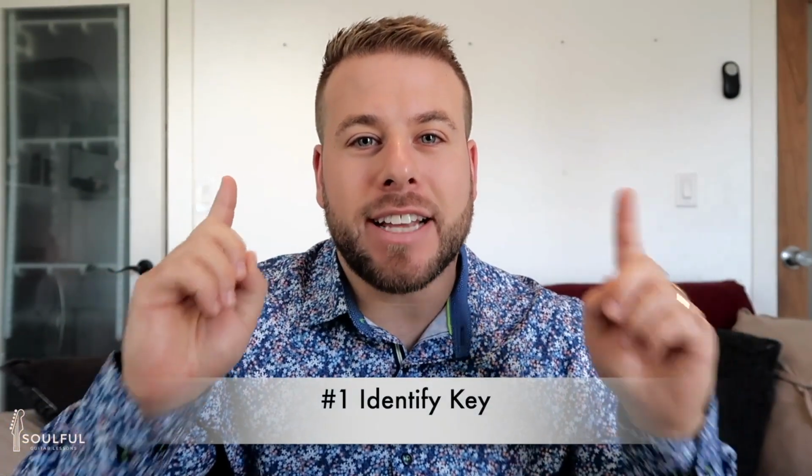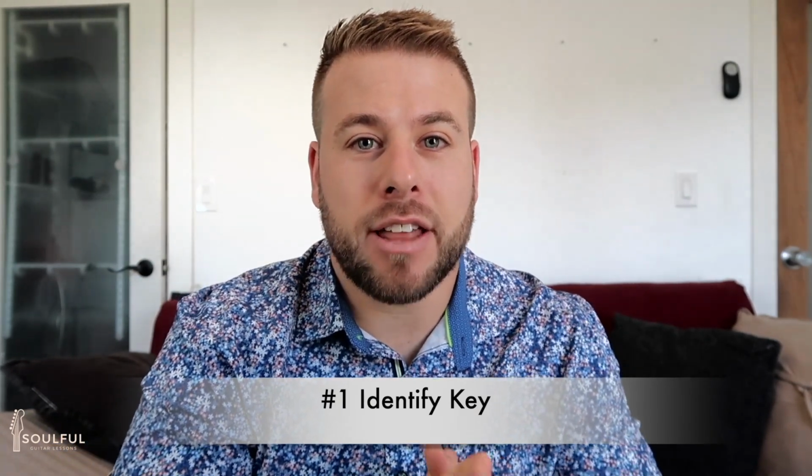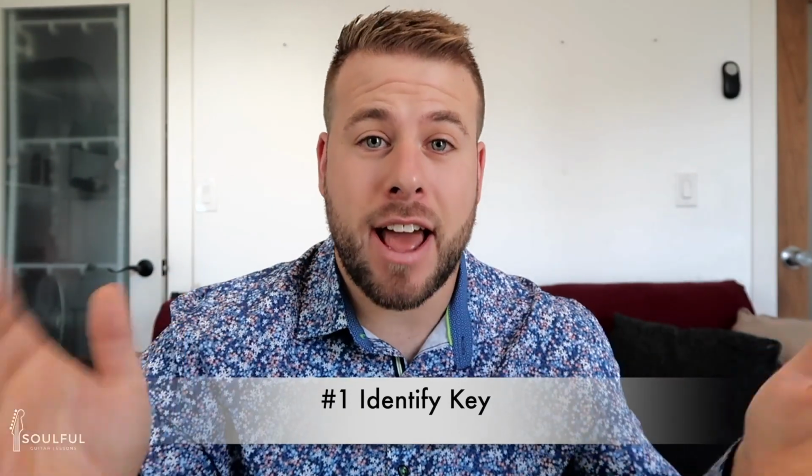Step 1 is identify the key. So in today's lesson, we're going to use Al Green's Let's Stay Together. So let's identify the key. That's step 1. The key is F.